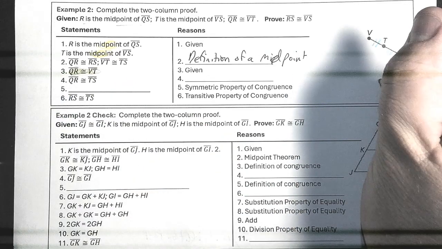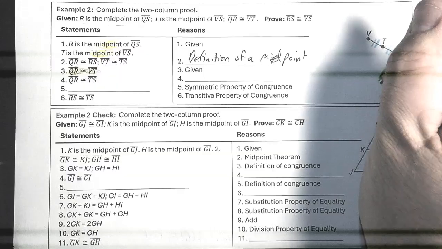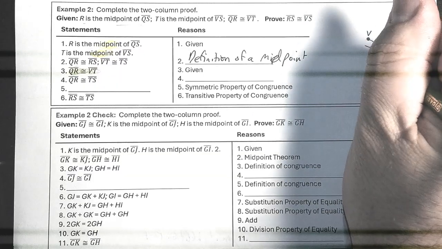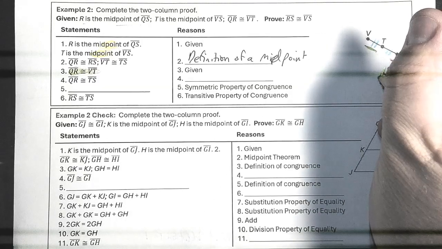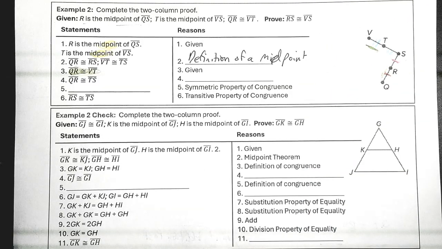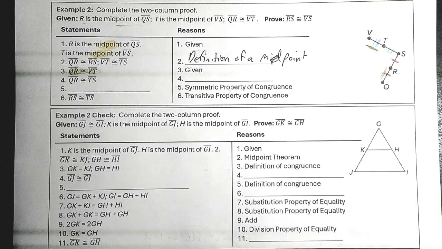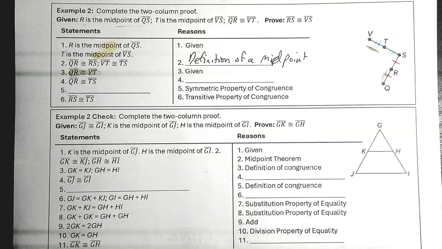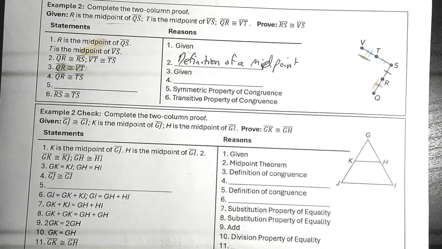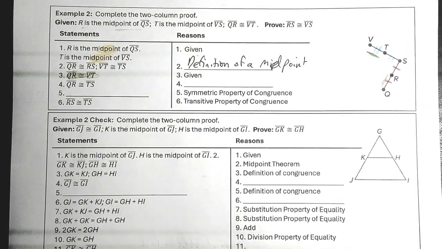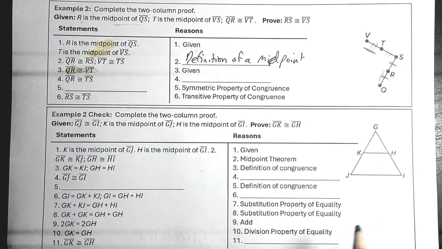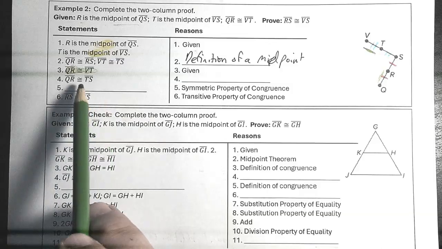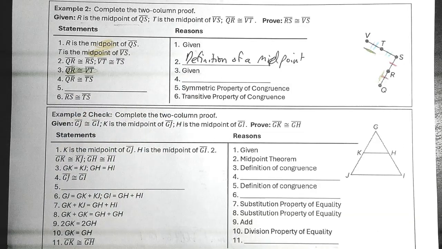So QR, this little guy, and VT, this little guy. The light is just not right tonight. All right, you can see it now. These two are congruent. That's what that says, and it was given.